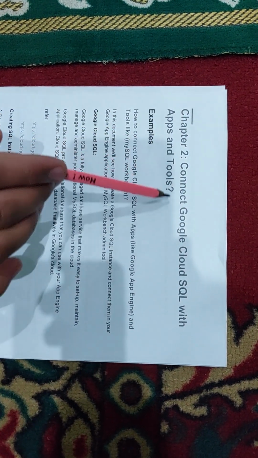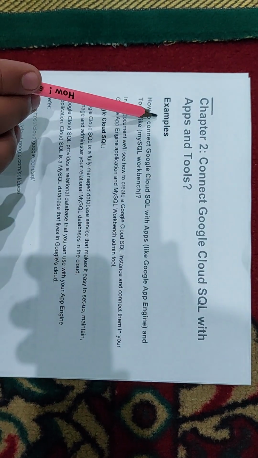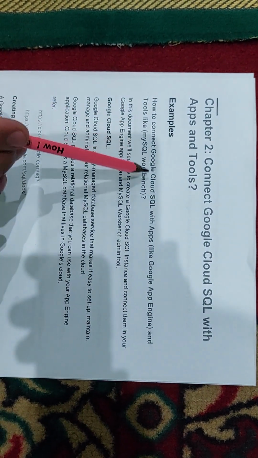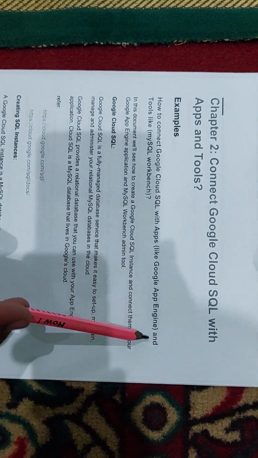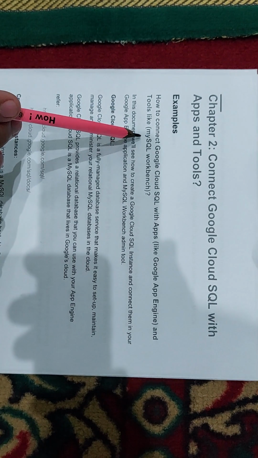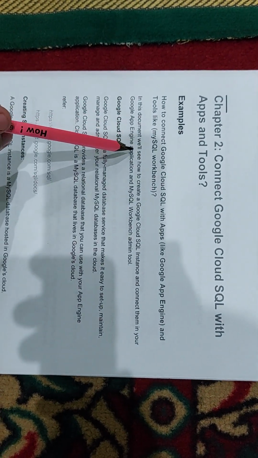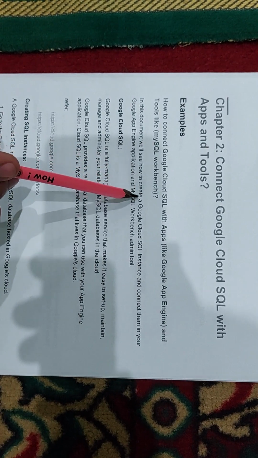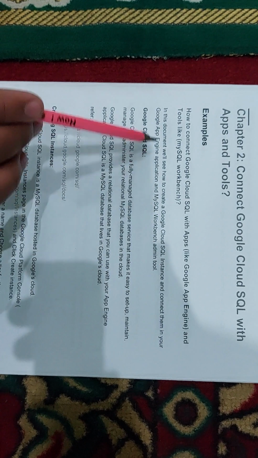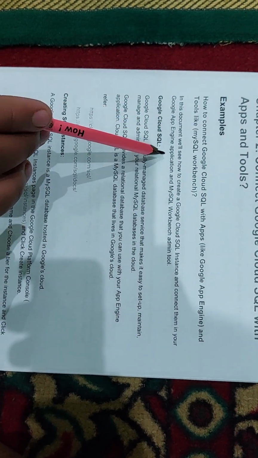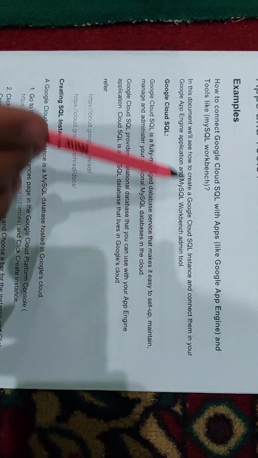Chapter 2, Connect Google Cloud SQL with apps and tools. Examples: how to connect Google Cloud SQL with apps like Google App Engine and tools like MySQL Workbench. In this document, we will see how to create a Google Cloud SQL instance and connect it in your Google App Engine application and MySQL Workbench admin tool.